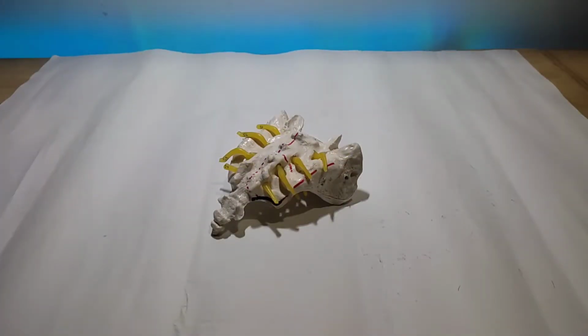In this video we're going to be learning about the bony landmarks and muscle attachments on the sacrum. So stay tuned till the end of the video and let's get started.